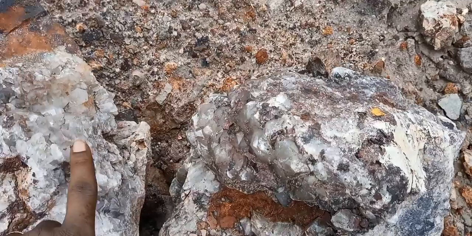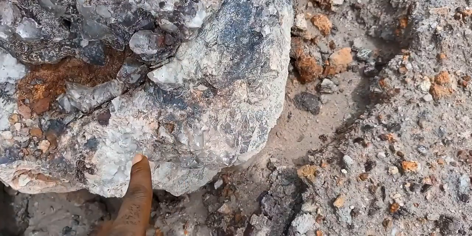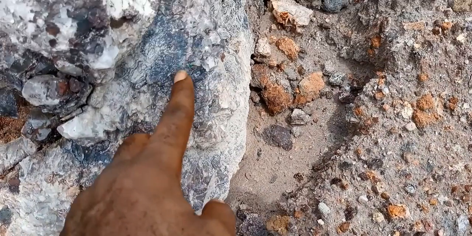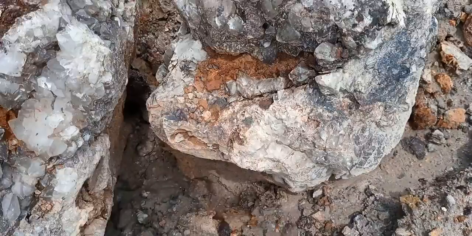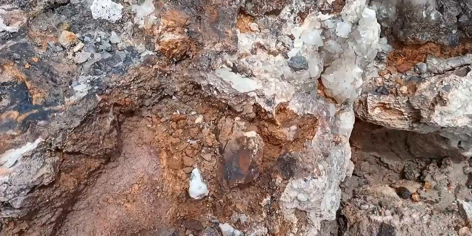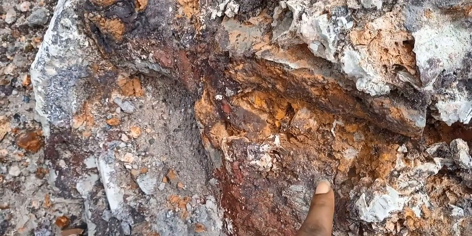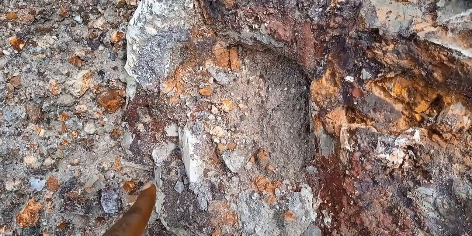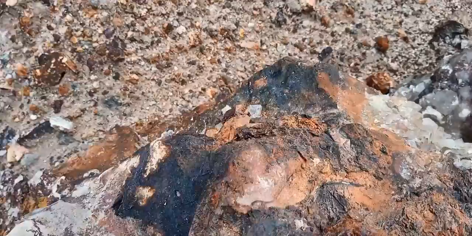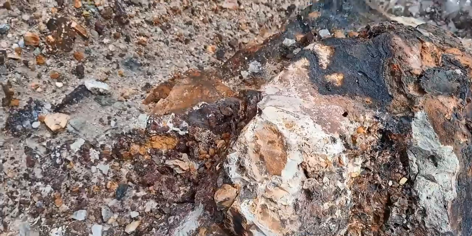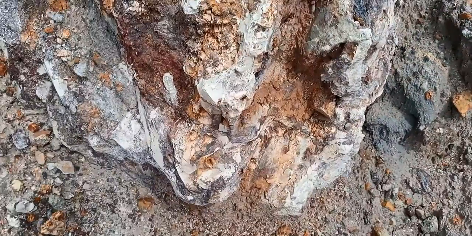I see some prismatic faults here. You can see some evidence of oxidation here, also here. See different kinds of quartz here. Definitely see some concretions. So this is a highly mineralized zone.